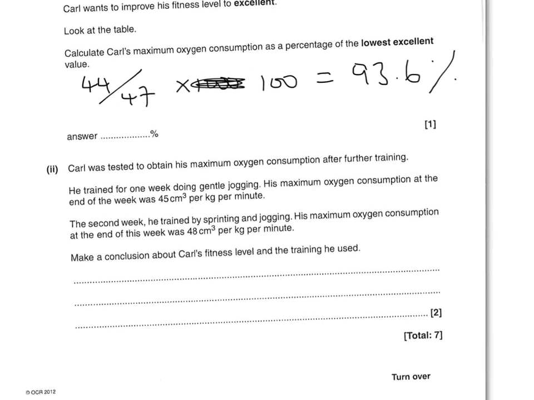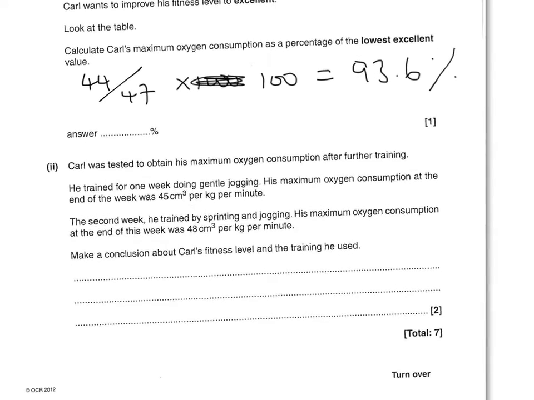Then Carl was tested to obtain his maximum oxygen consumption after further training. He trained for 1 week doing gentle jogging. His maximum oxygen consumption at the end of the week was 45 centimetres cubed per kilogram per minute. The second week he trained by sprinting and jogging. His maximum oxygen consumption at the end of this week was 48 centimetres cubed per kilogram per minute. Make a conclusion about Carl's fitness level and the training he used.